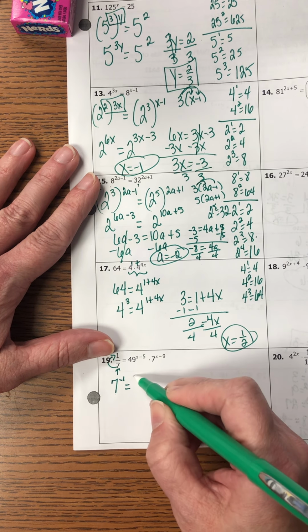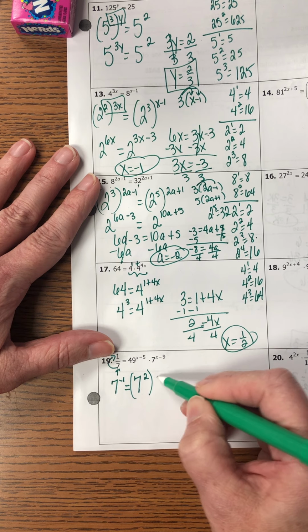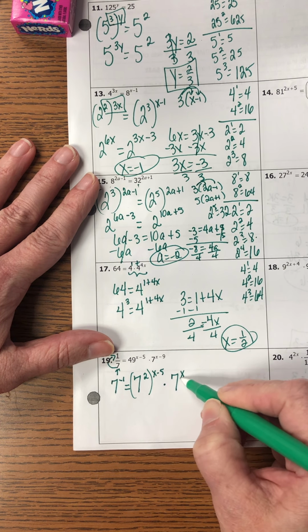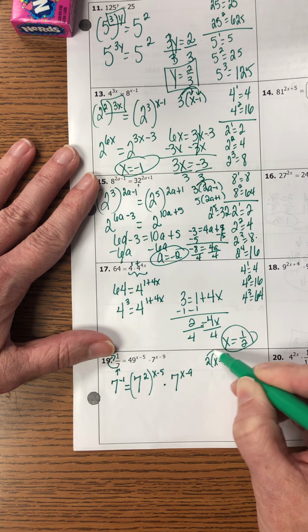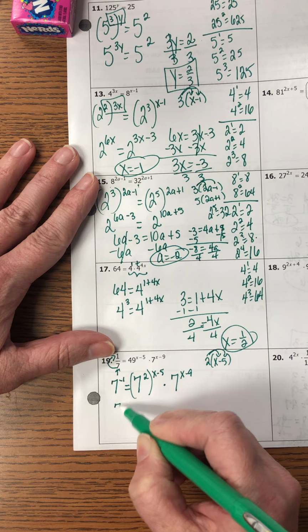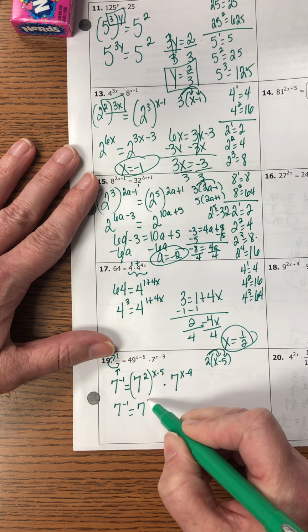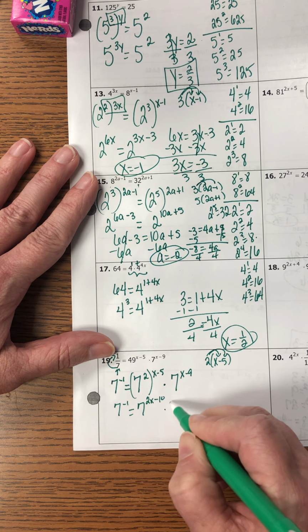Now with 49, I'm going to change that to 7 squared, but I'll have to multiply it to the exponent that's already there. So take your 2 and multiply it to x minus 5. So I'll have 7 to the negative 1 equals 7 to the 2 times 1, that's 2x, and 2 times negative 5 is negative 10.